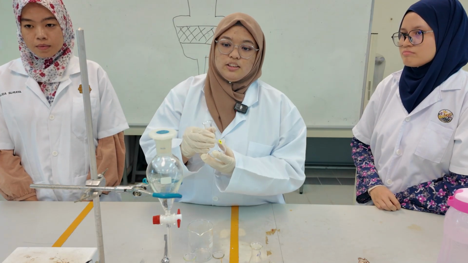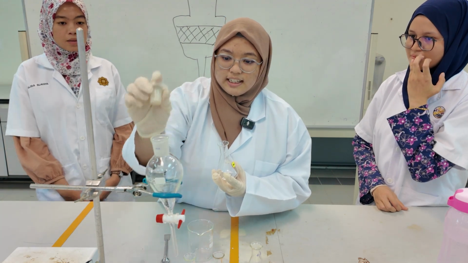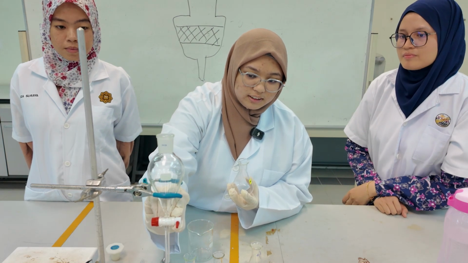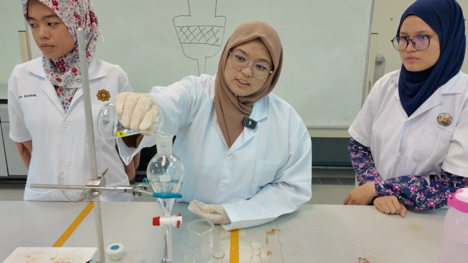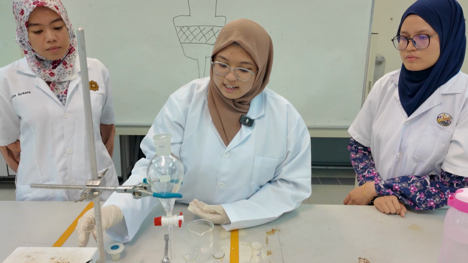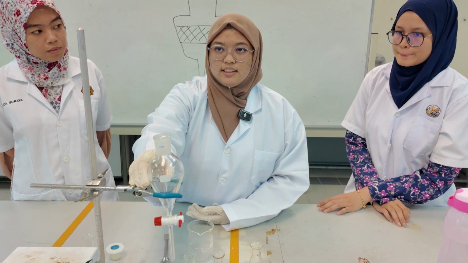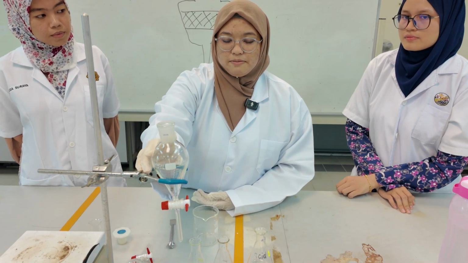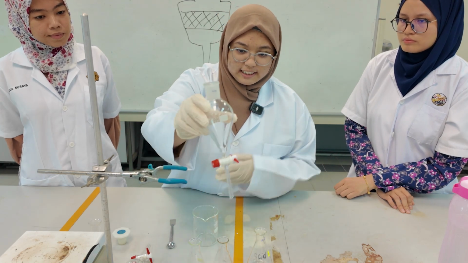The mixture will be put inside this separatory funnel. Make sure that the funnel is fully closed to prevent any dripping. So this will go into the funnel, and to this we will add 10 milliliters of 5% sodium hydroxide.